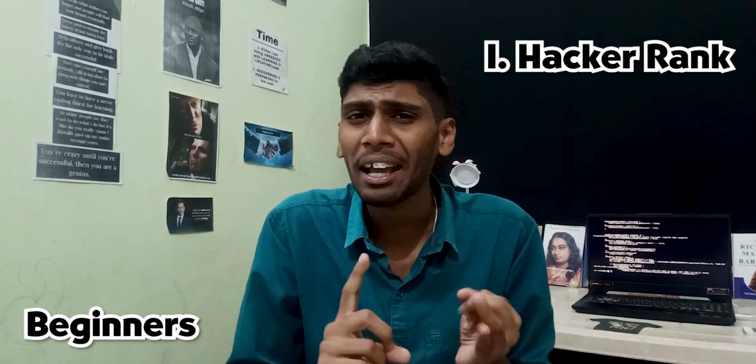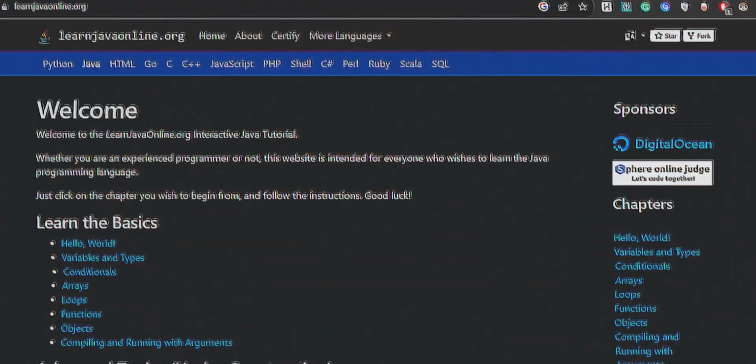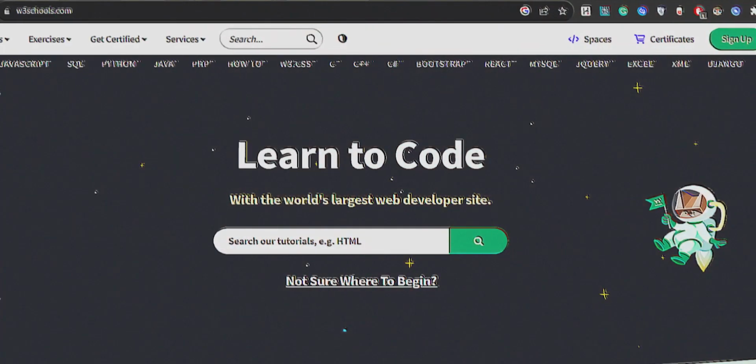If you're someone who has just started to learn coding and just wants to enter into what DSA is, you can start with HackerRank, HackerEarth, and GeeksforGeeks kind of platforms, because these platforms have a beginner-friendly interface and could actually help you build your concepts from the basics. You can also use platforms like learncode.org, W3Schools, and also a lot of my friends use CodeChef for beginning-level stuff.